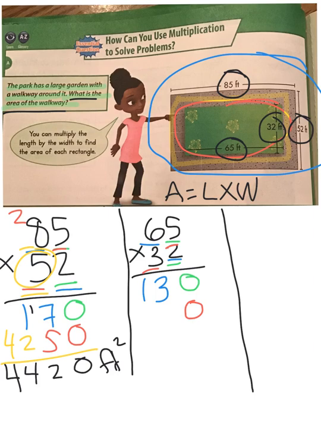Do not put down the whole 15, just put down the 5 and regroup the 1. Then multiply 3 times 6, which is 18, plus 1 more is 19. Go ahead and add your partial products, and you should get that the garden is 2,080 feet squared.